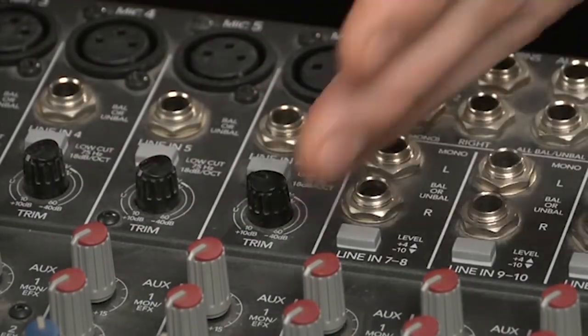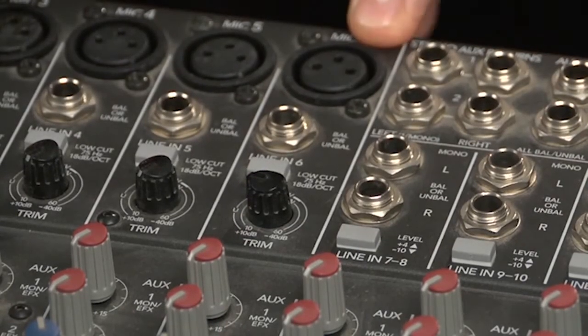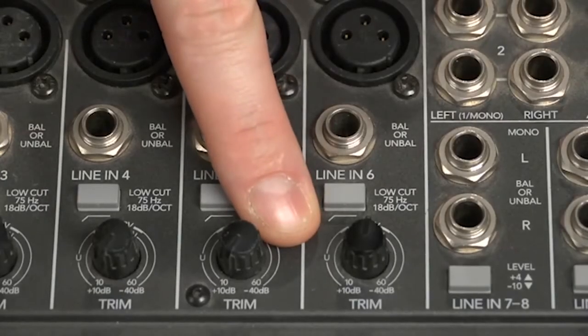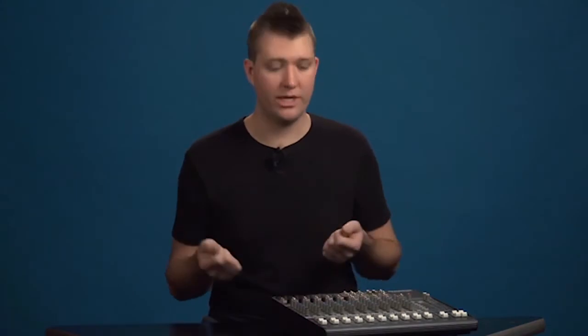And this is the input trim knob for this channel. The idea with this is to bring a microphone input. I would plug a microphone in here. And the idea is to bring that level up to line level. Well, there is a U on this, and that U stands for unity. And that's the point at which this gain stage is doing nothing. And ideally, we want to have as many gain stages at unity as possible, because that means it's not amplifying or attenuating.